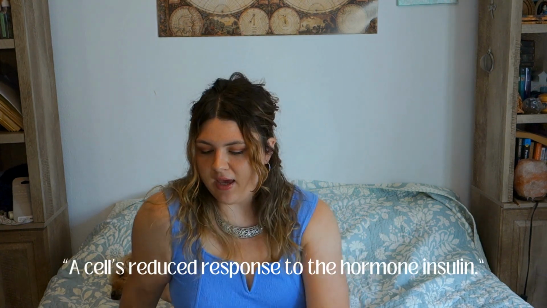Okay, so what is the definition of insulin resistance? Well, it's a cell's reduced response to the hormone insulin. While you're digesting, when you eat food, you consume glucose. That glucose then goes to your bloodstream. In order to lower your blood glucose, the pancreas releases the hormone insulin to help regulate your blood sugars.